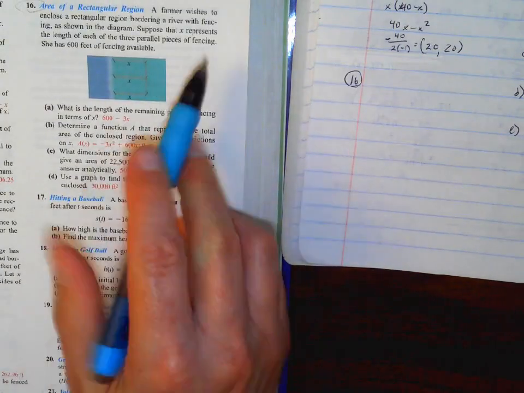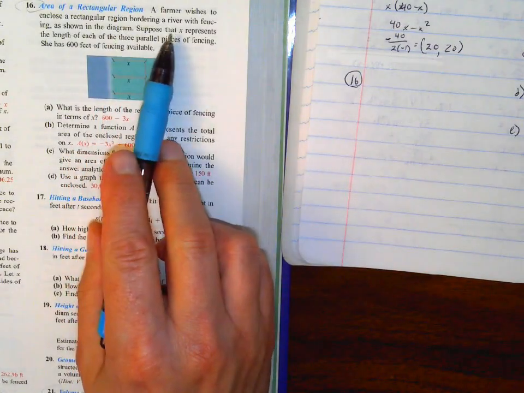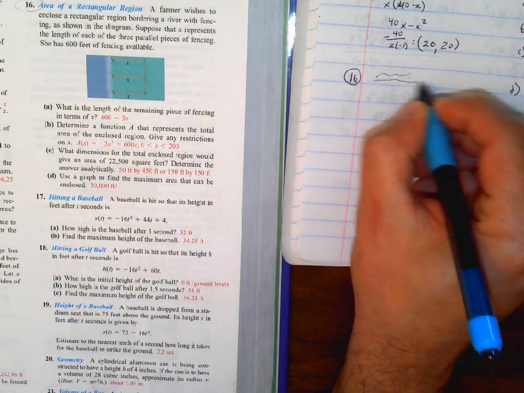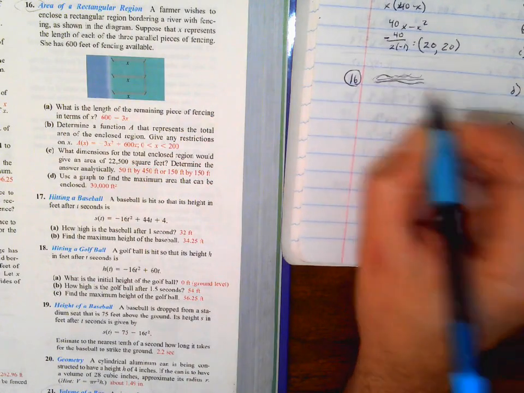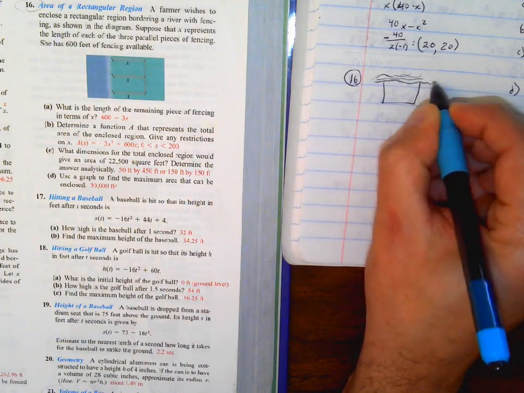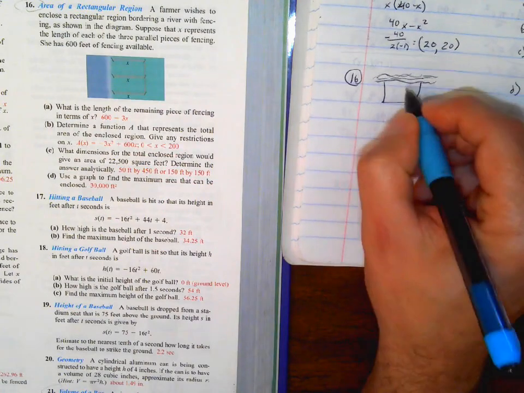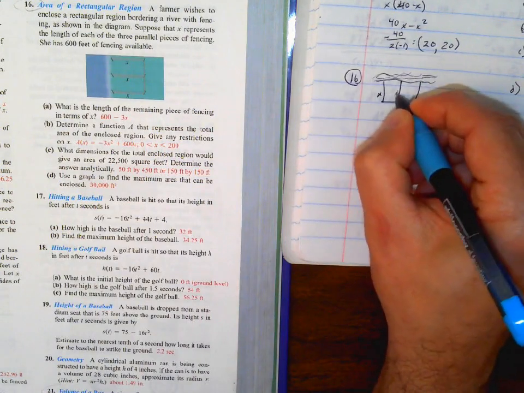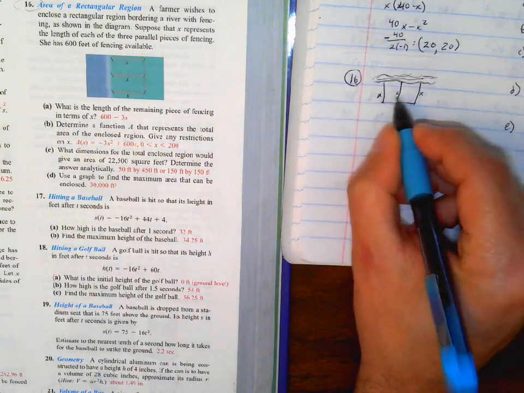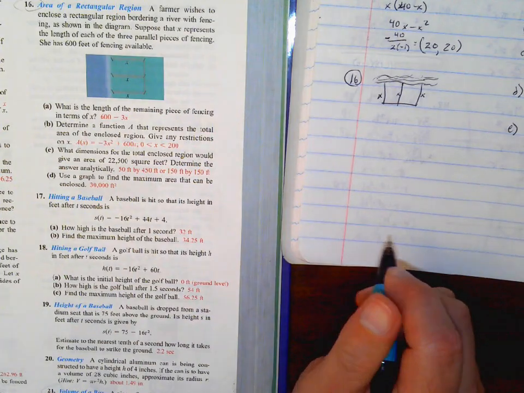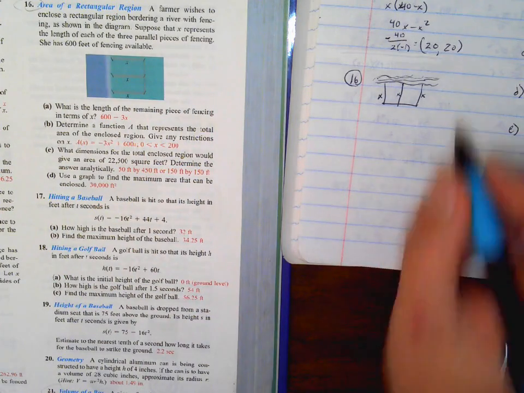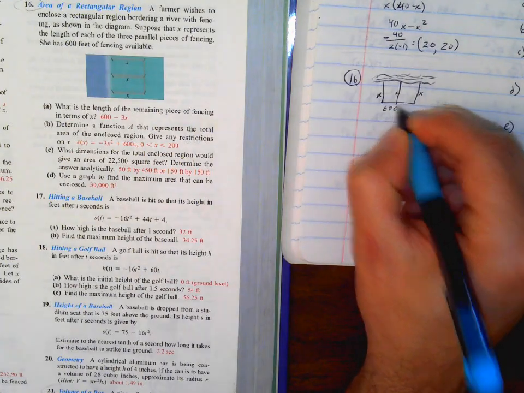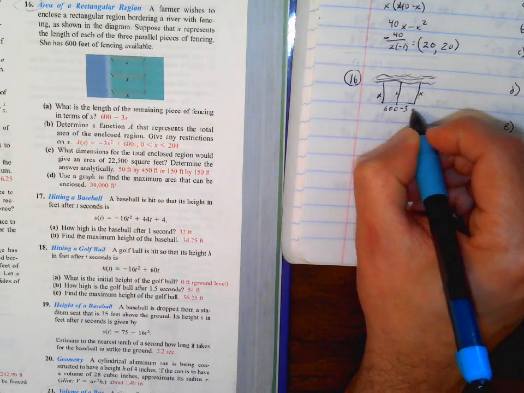Okay, a farmer wishes to enclose a rectangular region bordering a river with a fence as shown in the diagram. So we got our river, and we want to have a fence there. And we want to have 3 different areas. Okay, 3 fences coming out to create 2 areas here. She has 600 feet of fencing. So this distance here would be 600 feet minus 3 x's in this case.